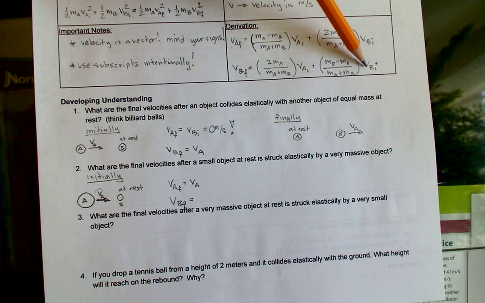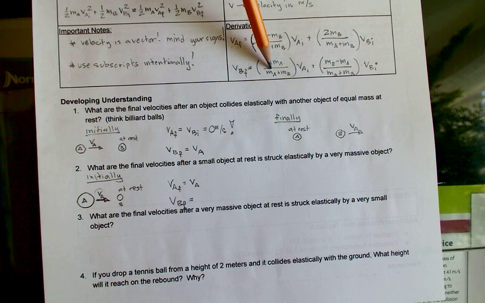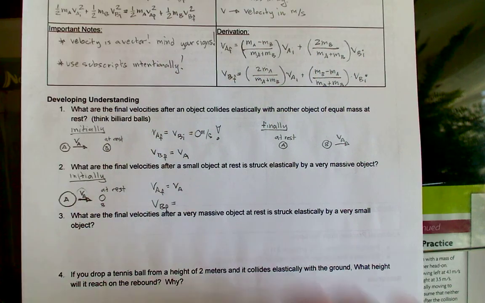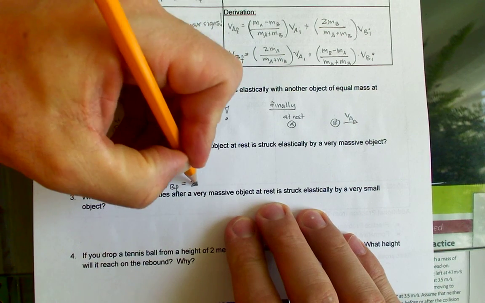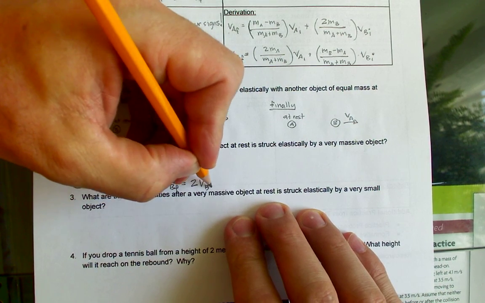But it doesn't even matter, because the initial velocity of object B in our situation is 0. So we end up here with 2 velocity A initials plus a negative velocity B initial, which is really just 0. So the final velocity of object B is just 2VA.